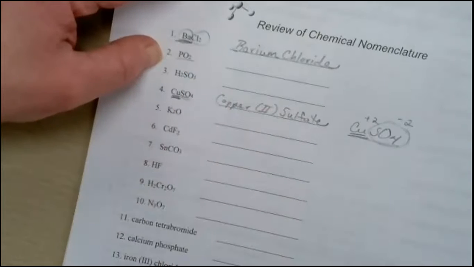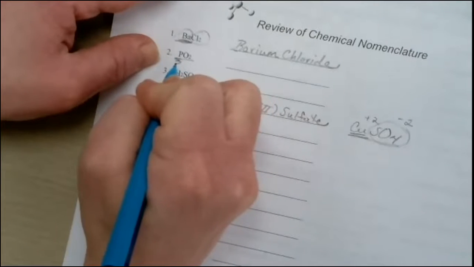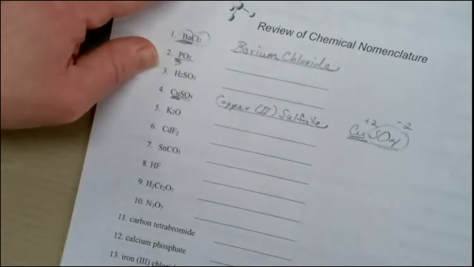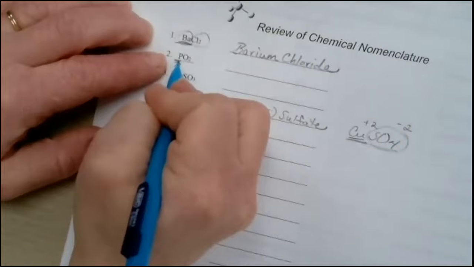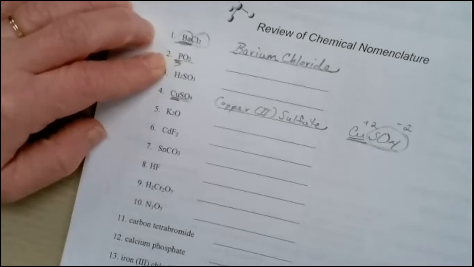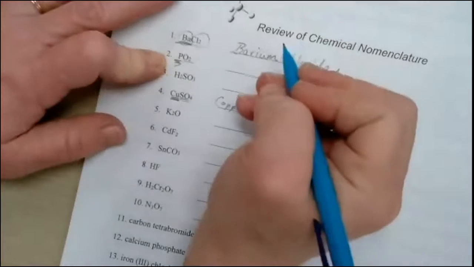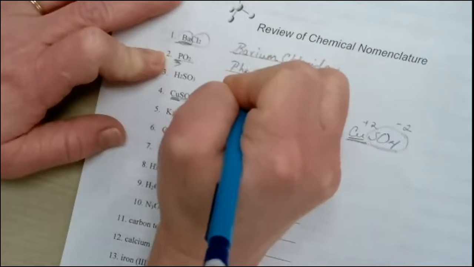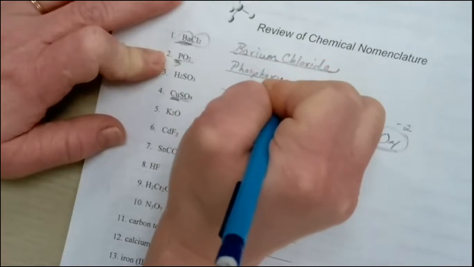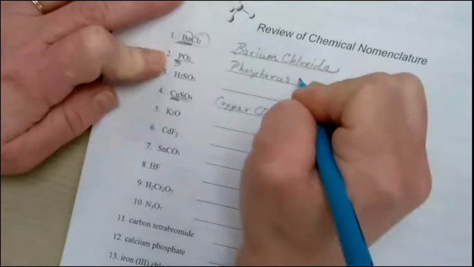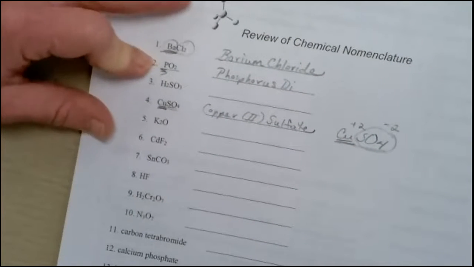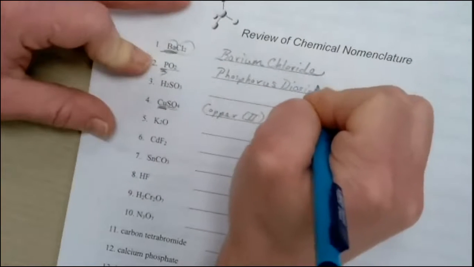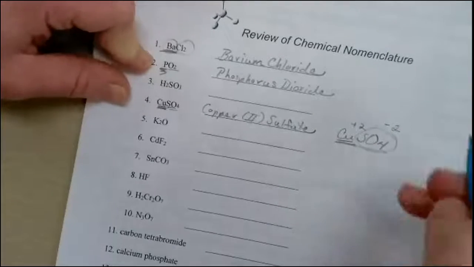All right. Whenever it begins with a non-metal, we don't have to do anything with charges. We just apply prefixes to reflect the subscripts. But remember, we don't use mono with the cation. That's really silly. So phosphorus, di, and Elena, do you mind finishing it? Perfect. Thank you. Excellent. Yes, sir.